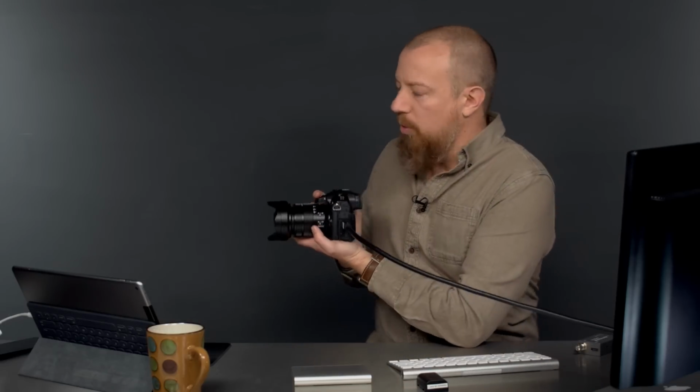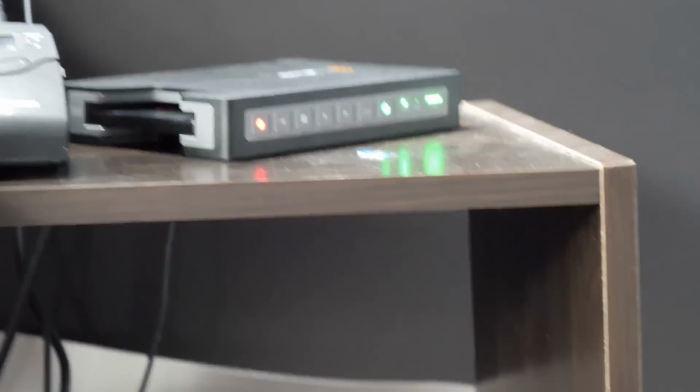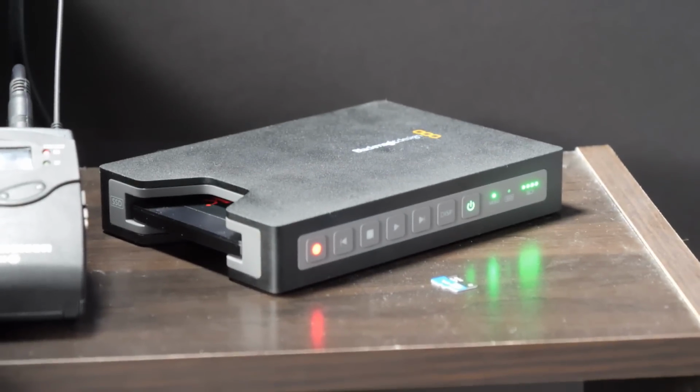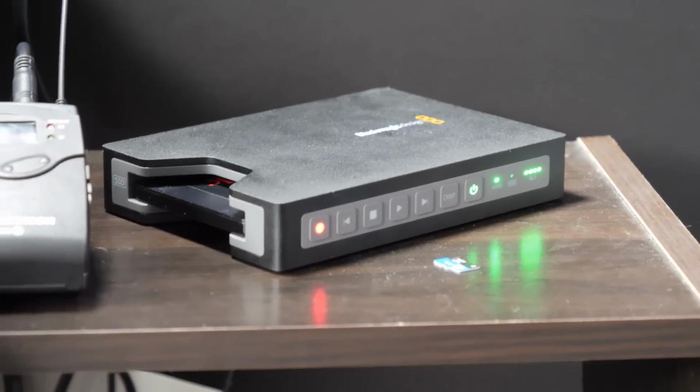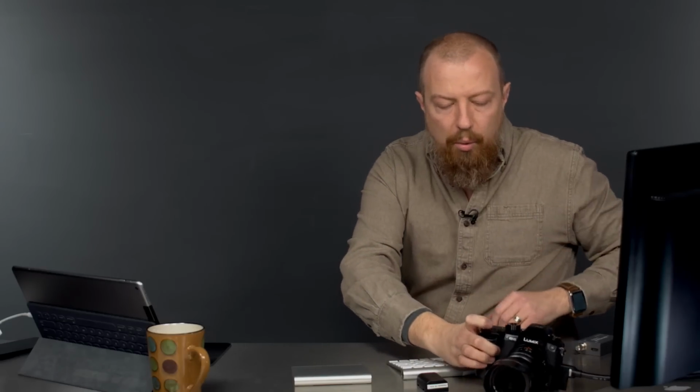So my Blackmagic recorder is much simpler. Let's go back to this view. That is that guy there. And that is a simple little recorder. It only does 1080p. It's really inexpensive, so that's great. But it only does 1080p. You see it's got an SSD drive in it. And that is where I record this show.